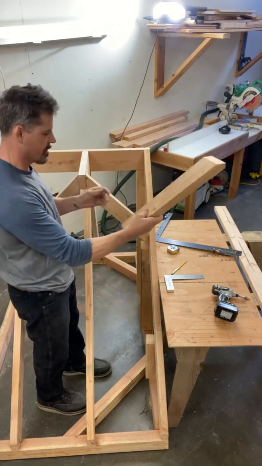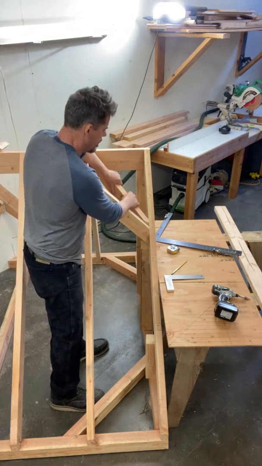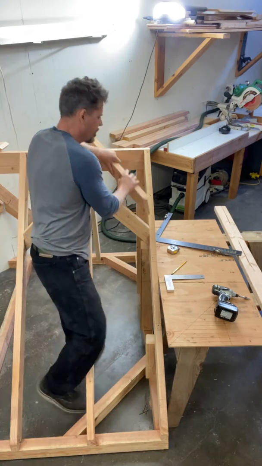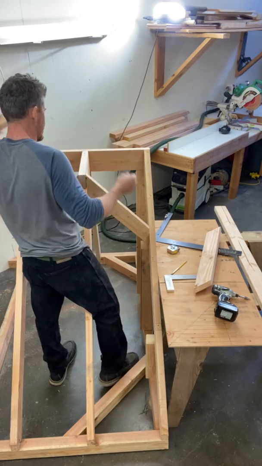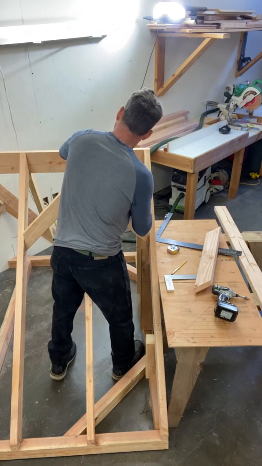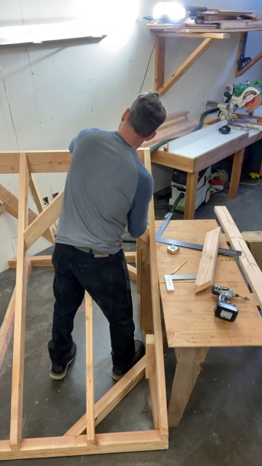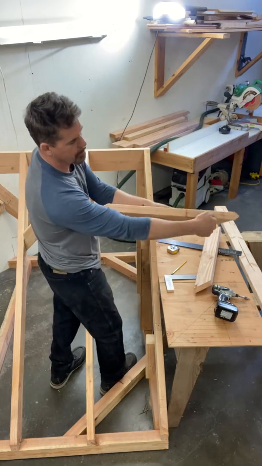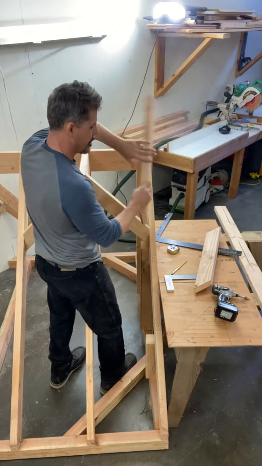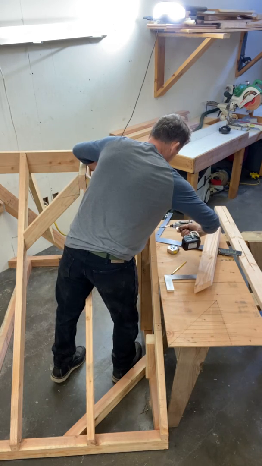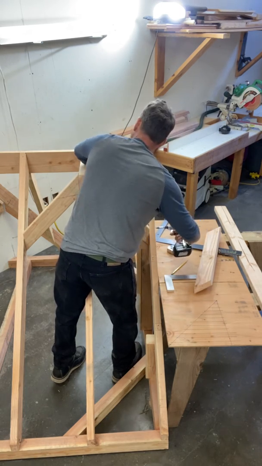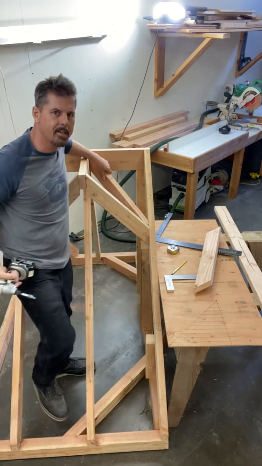Yeah. This here, just drop it right in there. Fits like a glove. Which side is good? Taking this one. Oh yeah. So now I drew a center line mark on it. You see that? Let's see what happens with this one. Oh yeah, nice. Look at that.